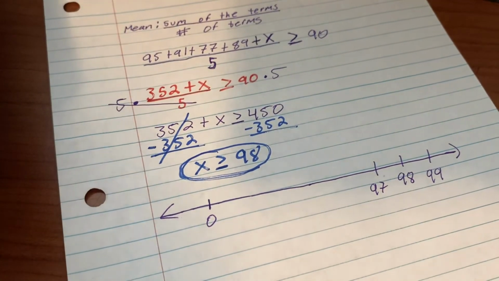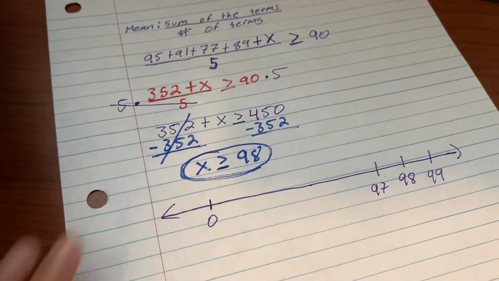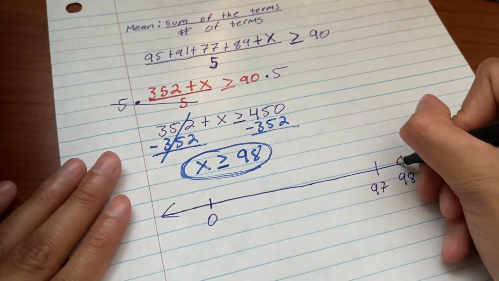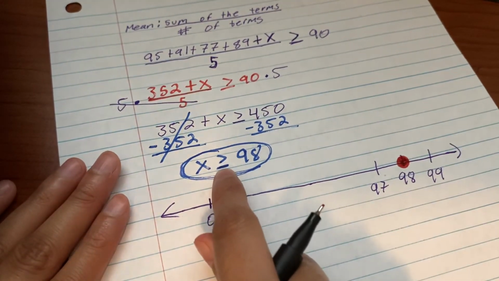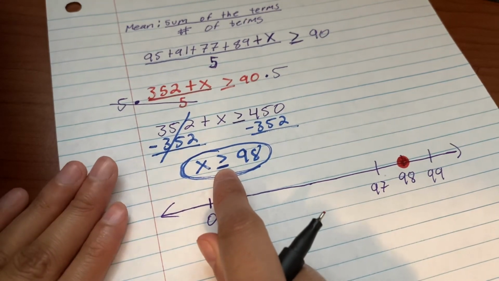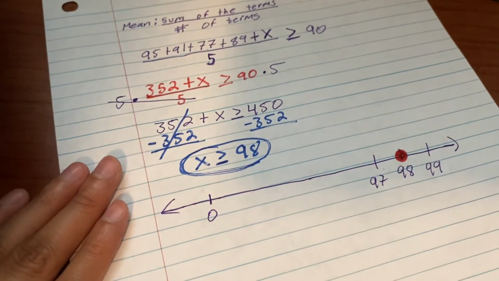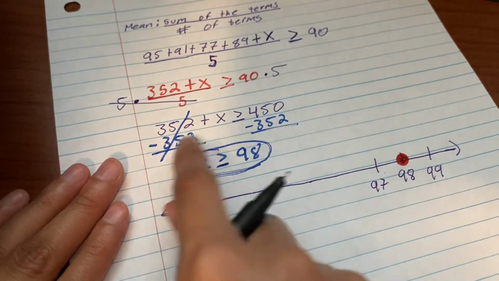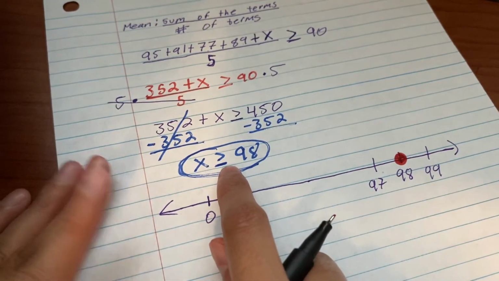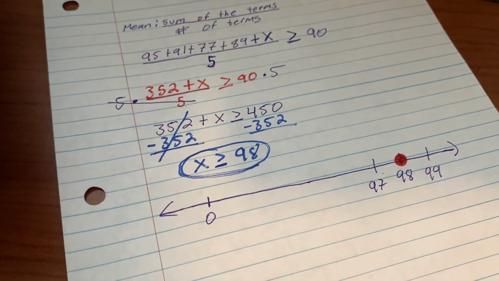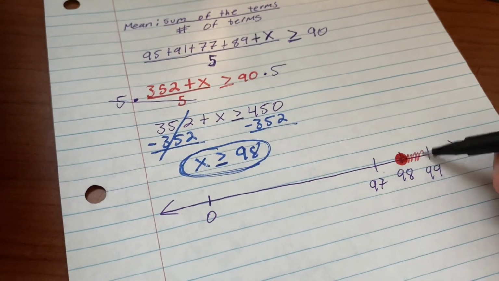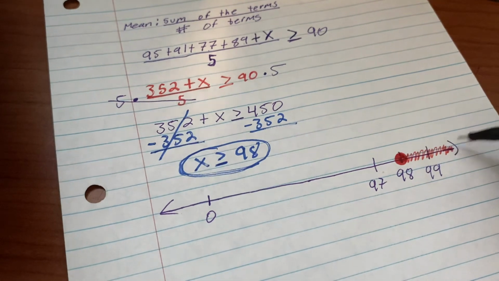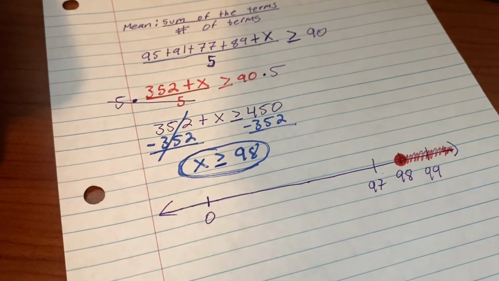To graph it, I'm gonna go to my 98 and draw a closed circle. I know it's a closed circle because there's an equal sign right underneath my 98. And it's telling me x is the bigger number, so x is greater than or equal to 98, meaning that x is going to be the bigger number. So I'm going to shade all the numbers that are bigger than 98. And that's how it would look if you graph it.